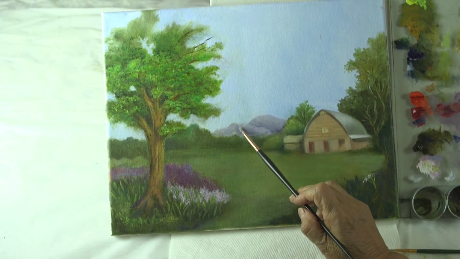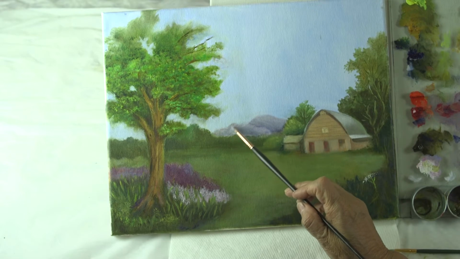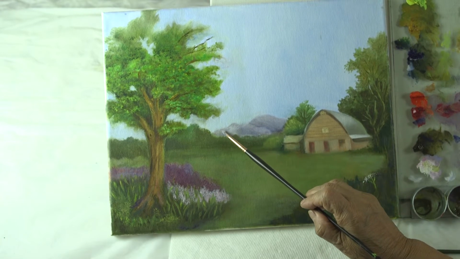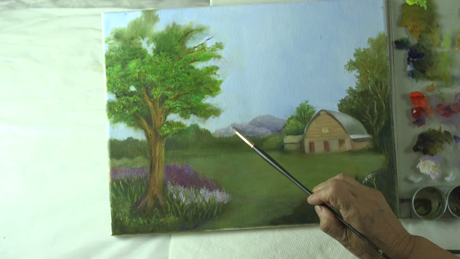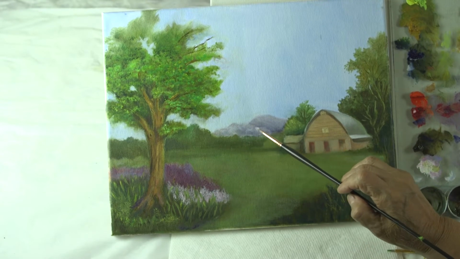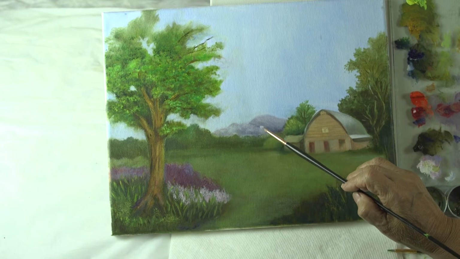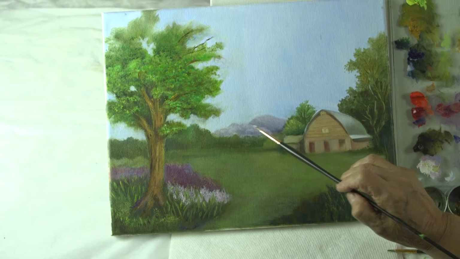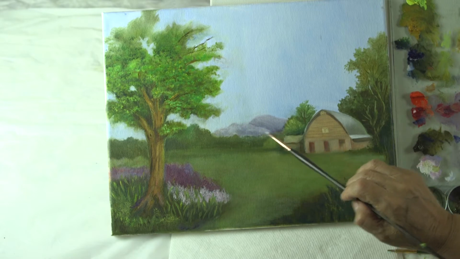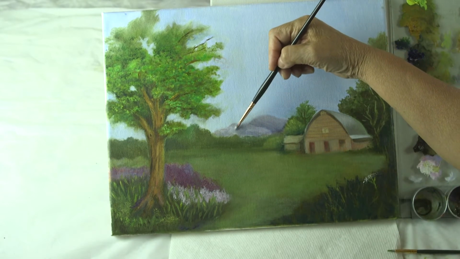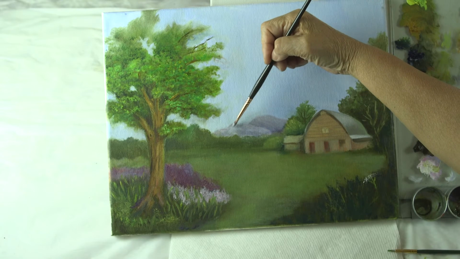Okay, so there, the same thing here. I'm going to have a little different highlights here and there, just so that it doesn't look like a flat mountain.